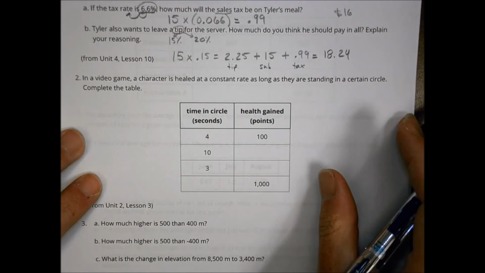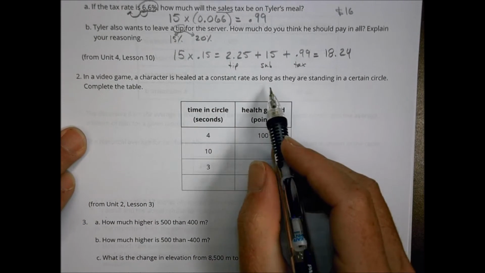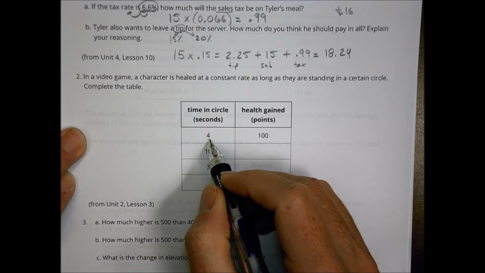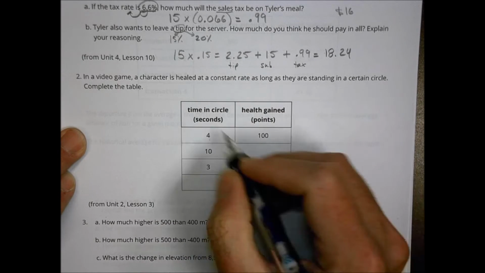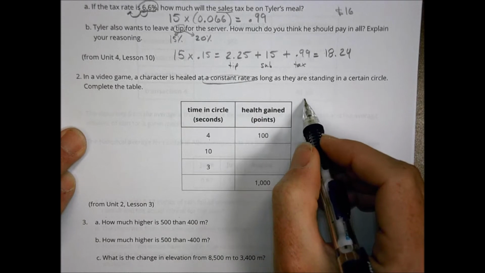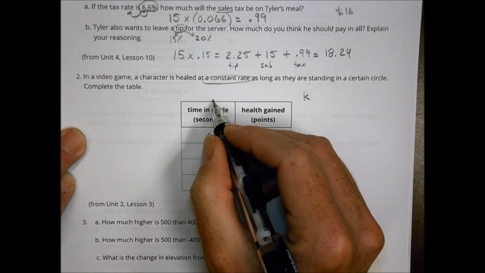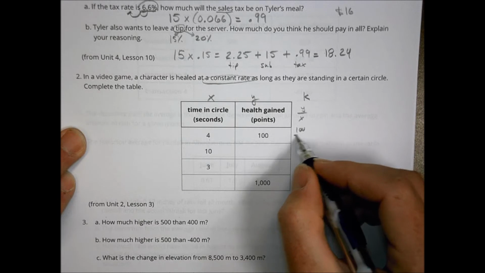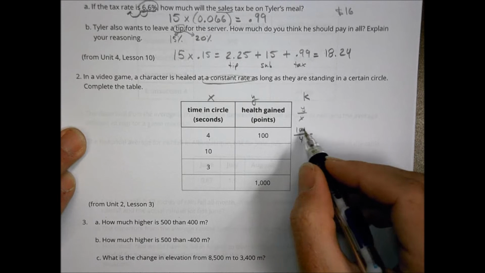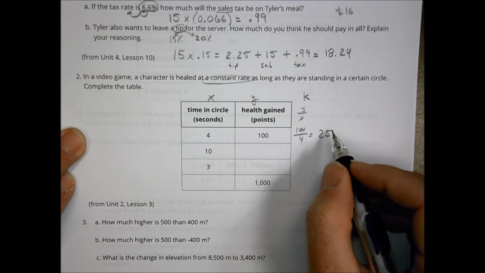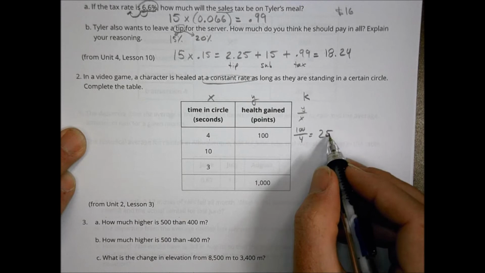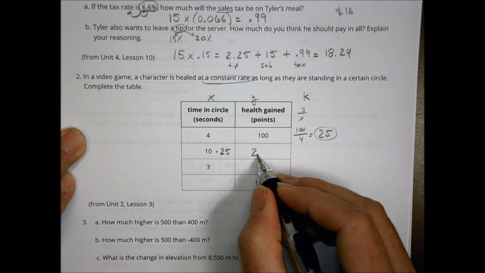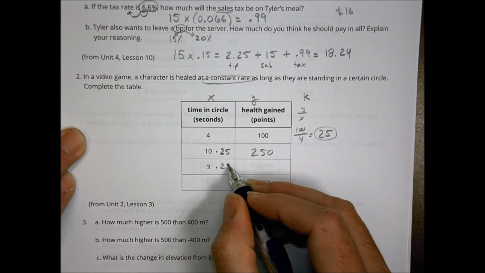In a video game, a character is healed at a constant rate as long as they're standing in a certain circle. Complete the table. Time in the circle, 4 gets you to 100. It's a constant rate, so let's find our K, our constant of proportionality. That's our Y divided by X, right? So this is 100 over 4, which means our K value is 25. Let's complete the table then. If our K value is 25, what is 10 times 25? That would be 250. 3 times 25 is 75.